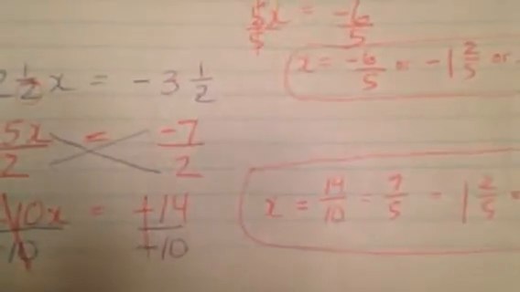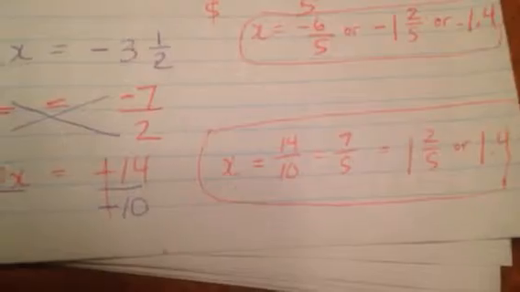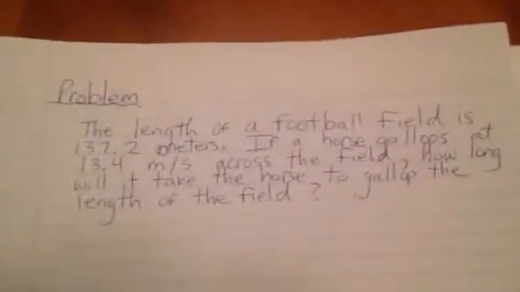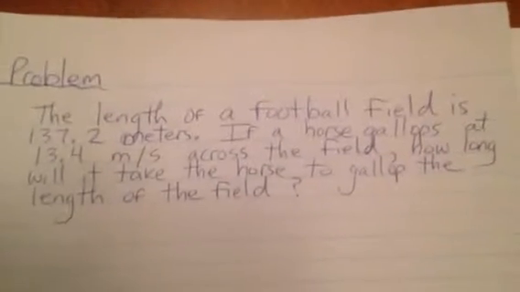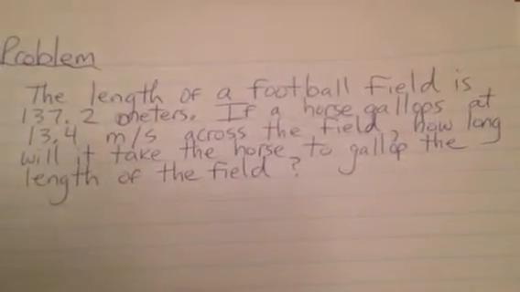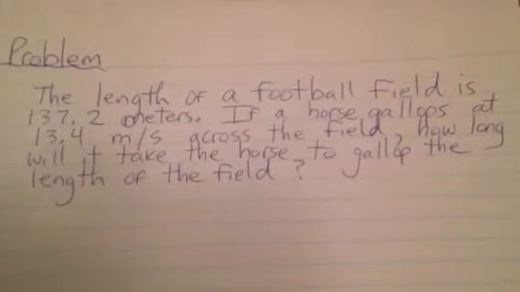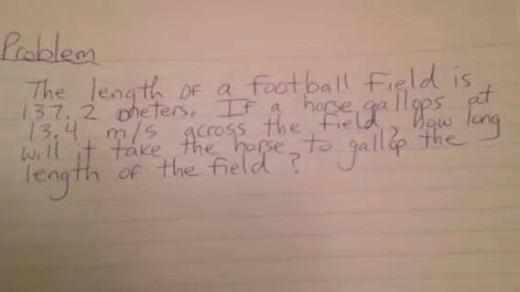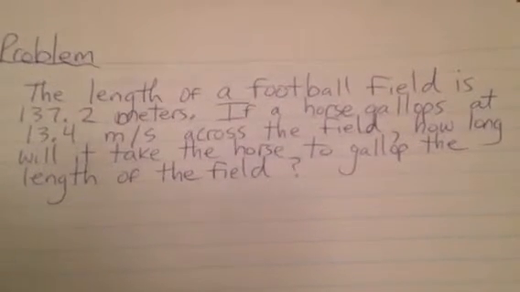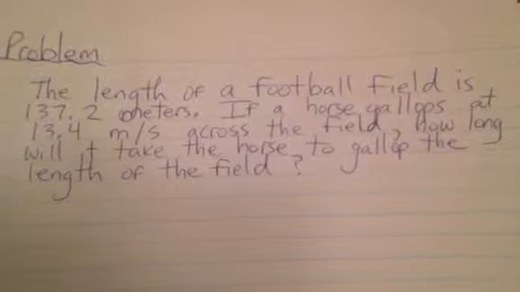Okay, and that's how we solve. These are the top 5 questions that you would see. I'm going to give you one more, and that is a word problem where you would use a one-step equation. So here we go. We have a problem that looks like this. The length of a football field is 137.2 meters. If a horse gallops at 13.4 meters per second across the field, how long will it take the horse to gallop the length of the field?